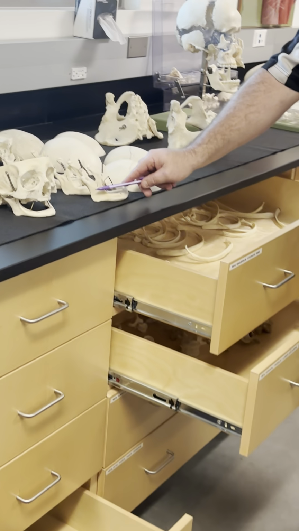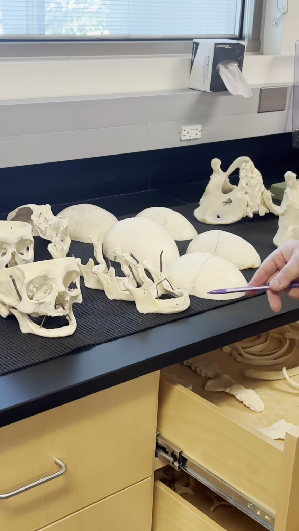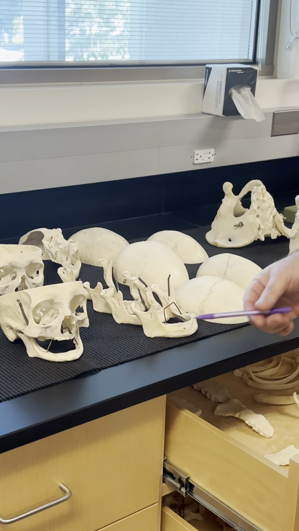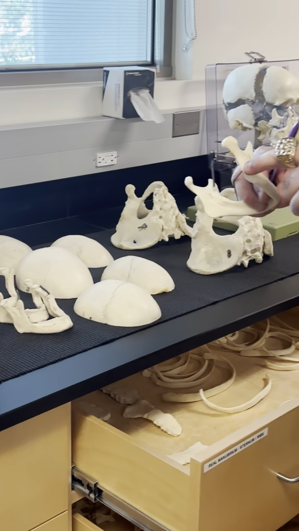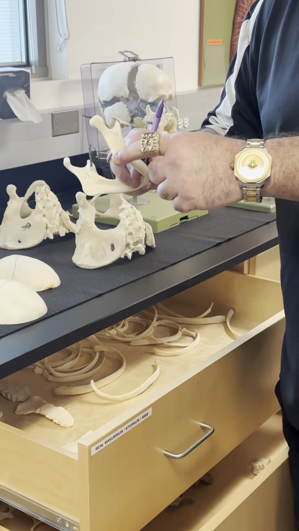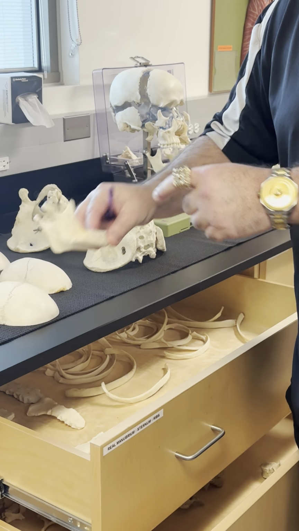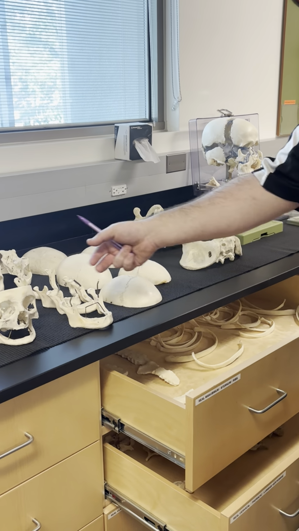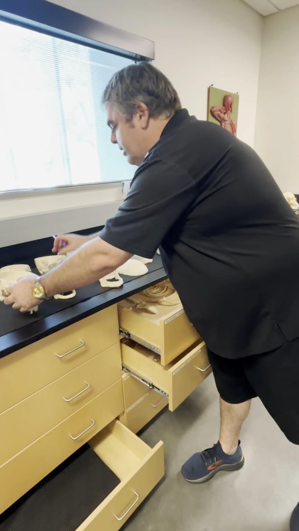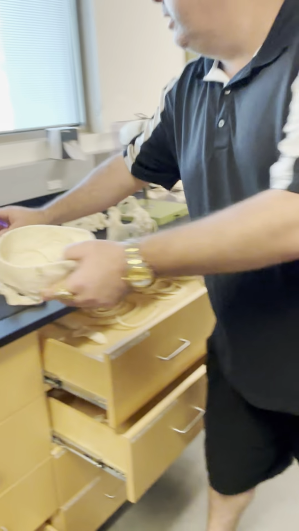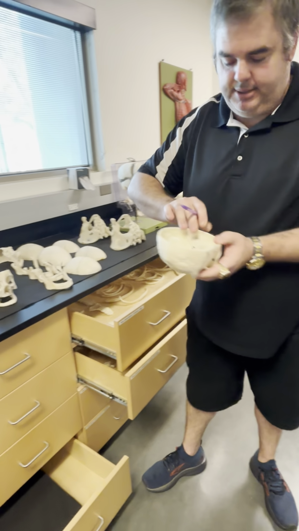What do we call this bone? Upper or lower jaw? Lower jaw, we call the maxilla or mandible. This is your mandible. What you can see, we have the angle of the mandible and then the body of the mandible. When looking at the real skull, let's actually find a better one. This one is the best.